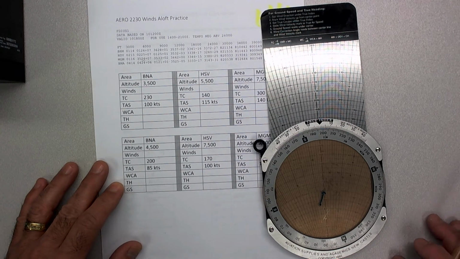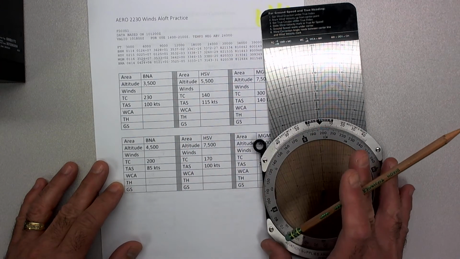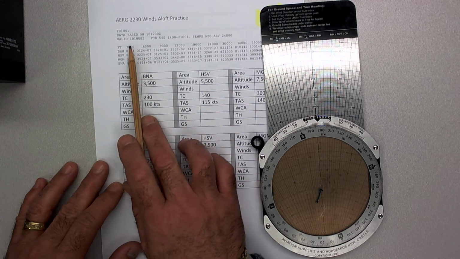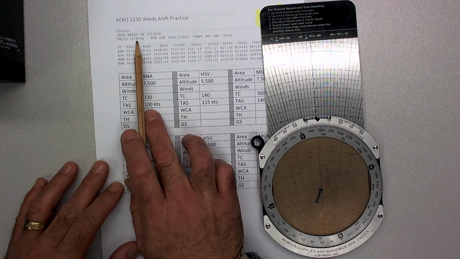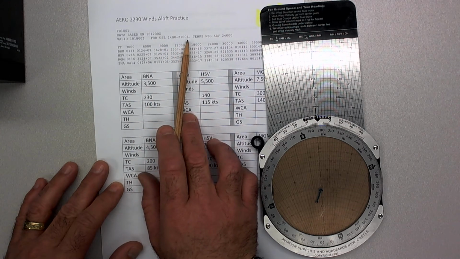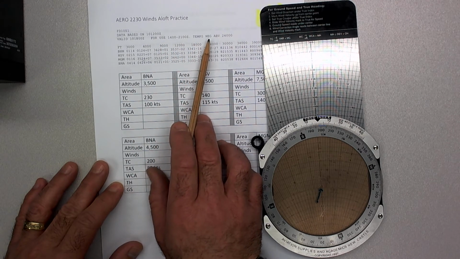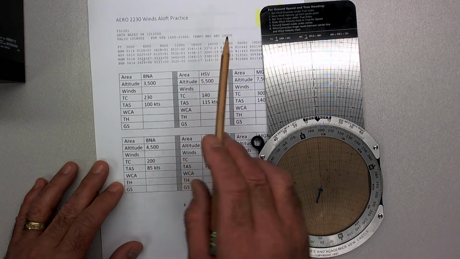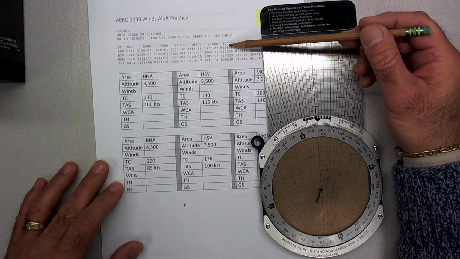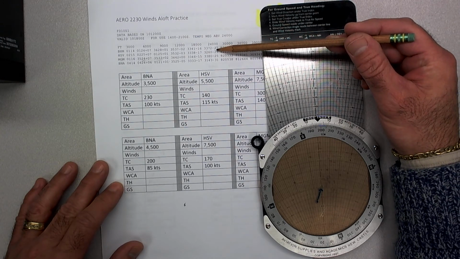But the first thing that we need to do is review how to read the winds aloft forecast. At the top of this handout, you see there's a winds aloft forecast, which is valid on the 10th of the month at 1800 Zulu for use between 1400 Zulu and 2100 Zulu. And it also says temperatures are negative above 24,000. So they just assume that all temperatures are negative above 24,000 foot altitude.